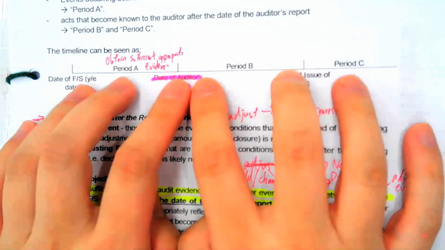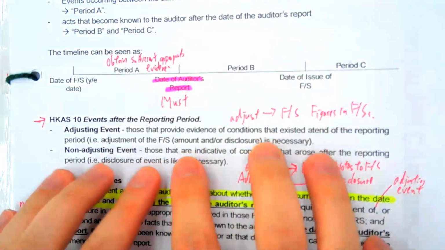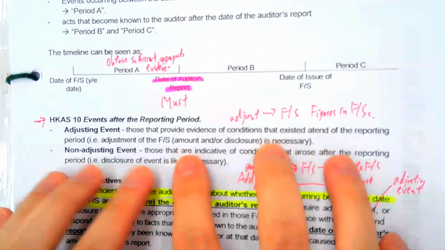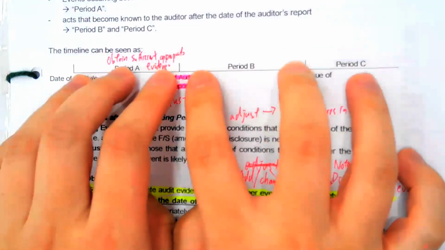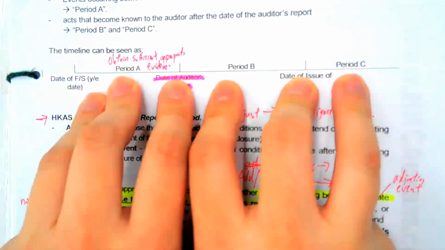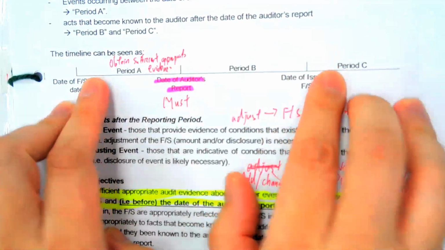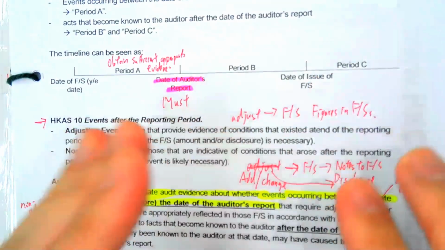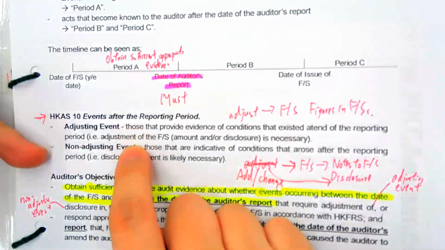This is an accounting question, an accounting treatment, accounting standard issue, not an audit issue. Periods A, B, C are an auditing consideration, and we are in an auditing examination, so this is what is important to us. The other is not important because we have to adjust the financial statements anyway.